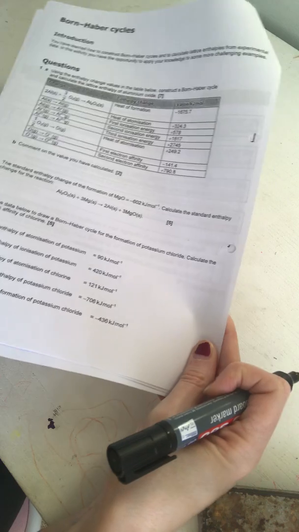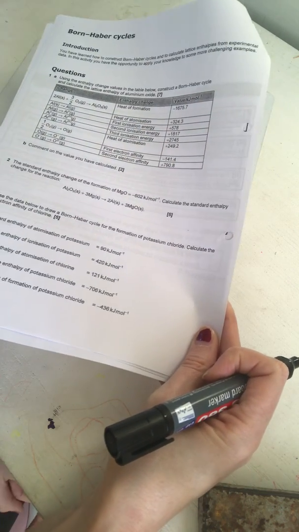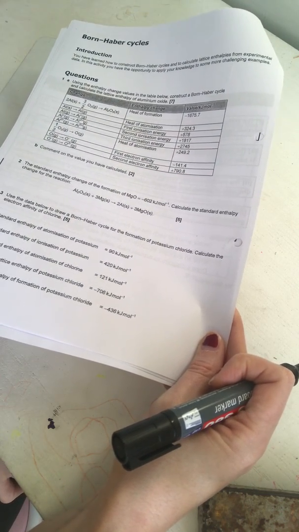If you have this worksheet open with you, then you will be able to follow along with the values as I plug them in so that you can see what we're doing.